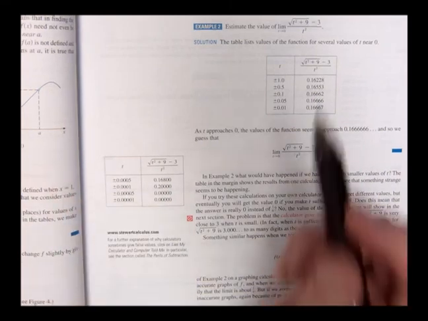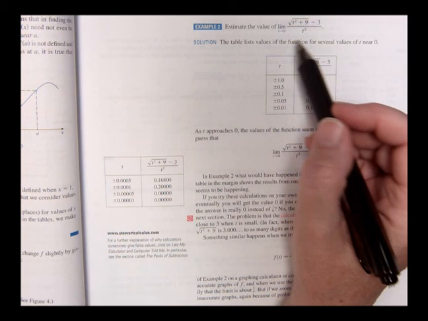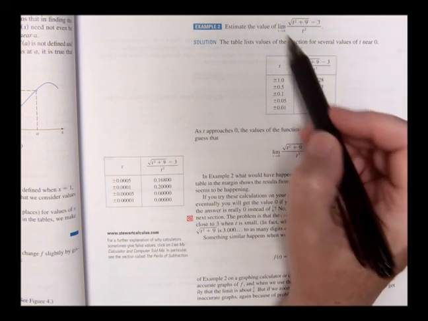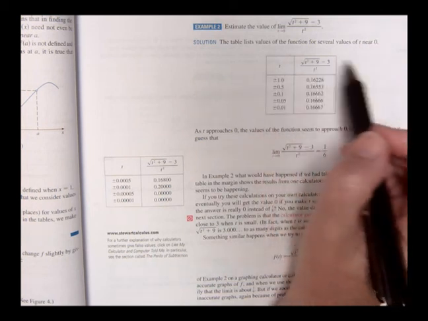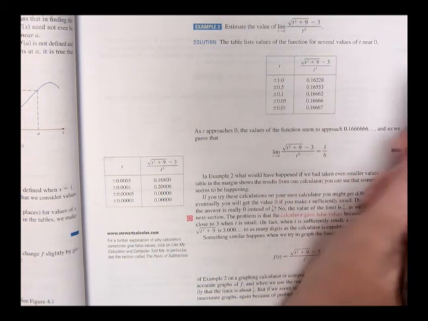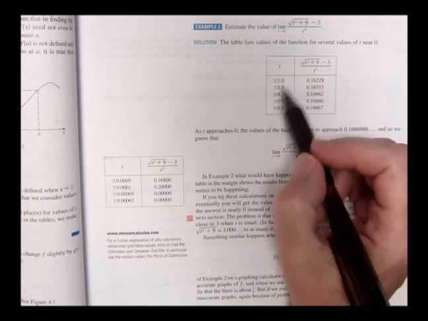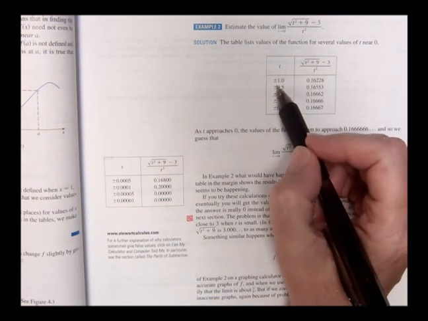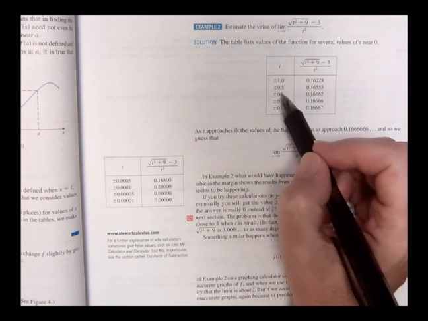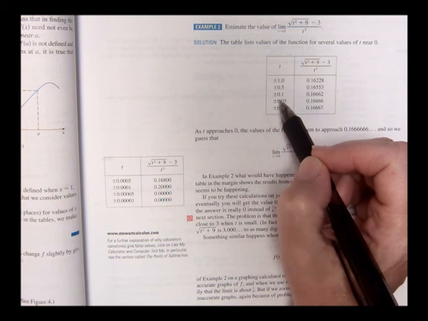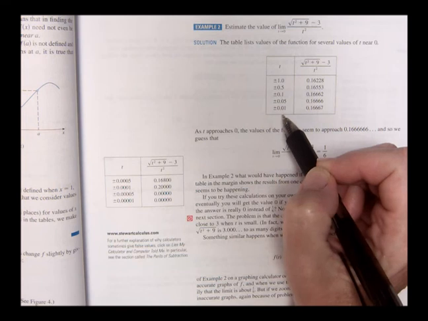We're going to estimate the value as t approaches 0 of this function. Looks a little complicated. We're going to use a table of values. Now, this table of values will give you plus or minus 1, plus or minus 0.5, plus or minus 0.1, plus or minus 0.05, plus or minus 0.01.